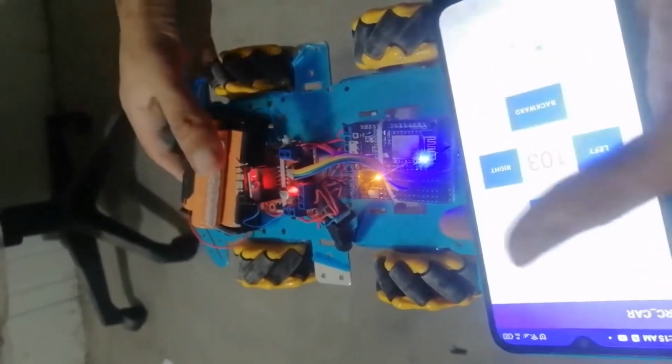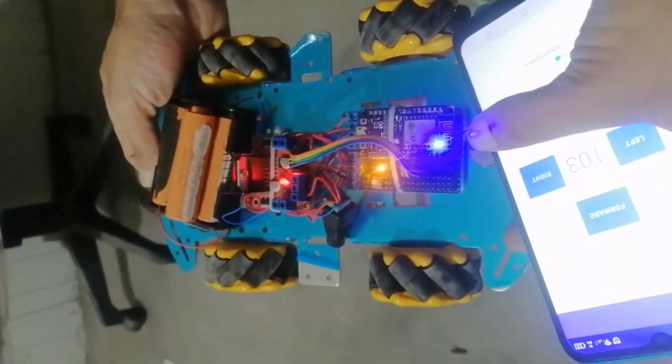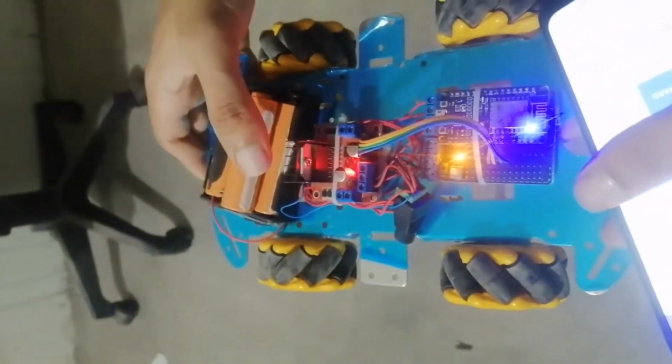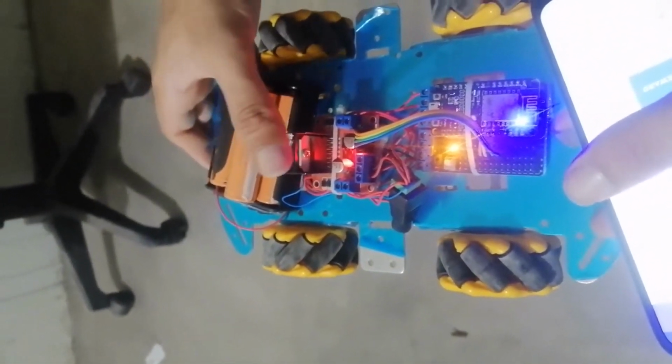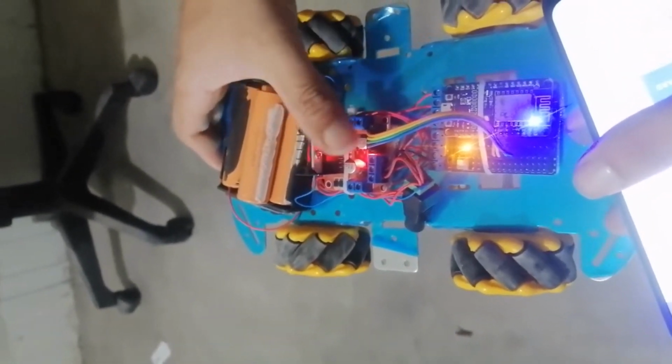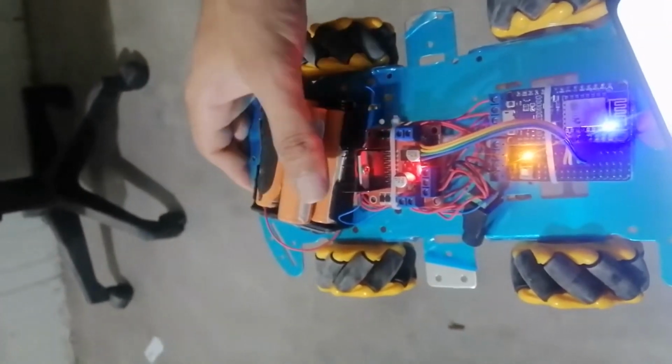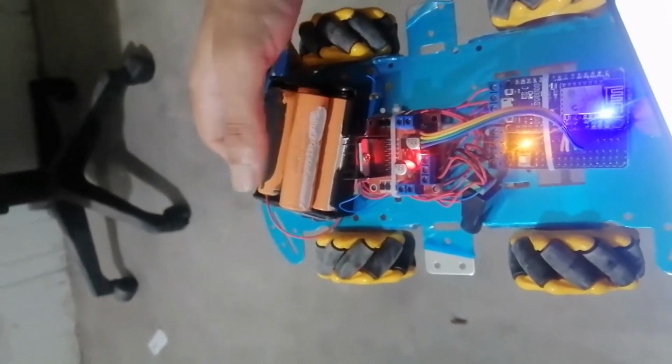Okay, so here you can see that I'm using the NodeMCU with the motor shield. One additional thing you have to buy is this H-bridge, which is also connected with the NodeMCU. Then we have a battery set of about 12 volts for the robot. So we have an application, this one, which is connected through the internet using Firebase.